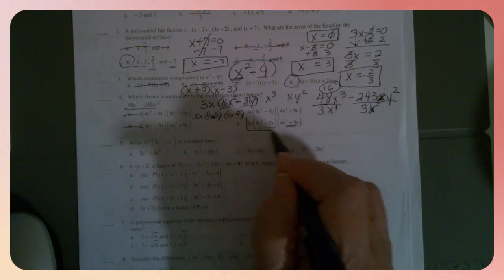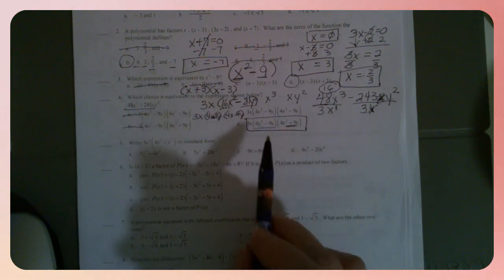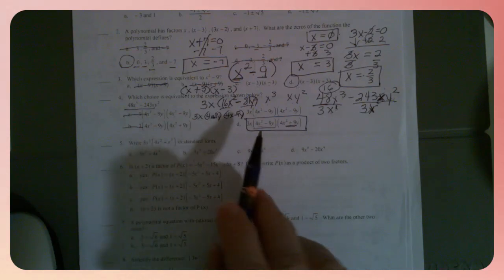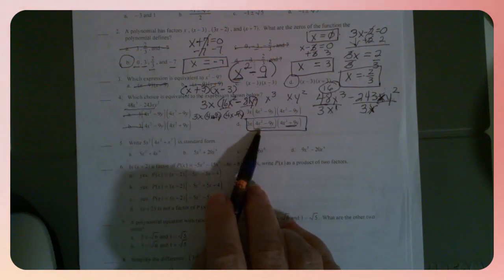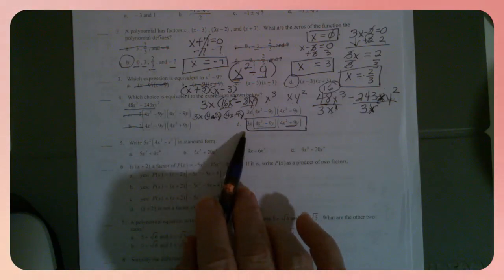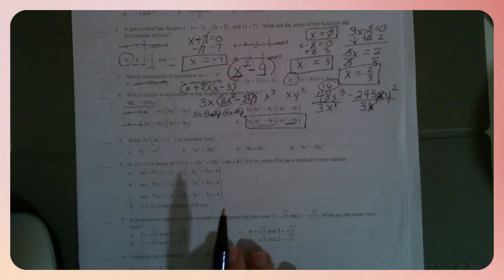So we have factored that completely. If it asked for solutions or roots, you'd take each factor and set it equal to 0. But it just wants us to find an equivalent expression. So we've done that.